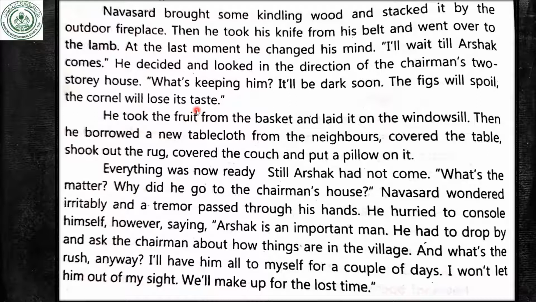Now, dear students, he was thinking that he must take a knife to slaughter the lamb, but he said, no, let Ashik come. And he was waiting impatiently. He wondered what he was doing there. It is going to be dark now, and the figs will spoil, and the corn will lose its taste. It means he was thinking the fruit he brought might not remain the same in taste. He was waiting all over.